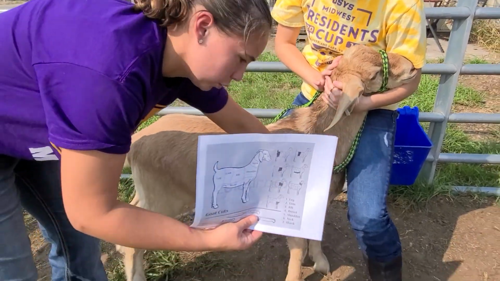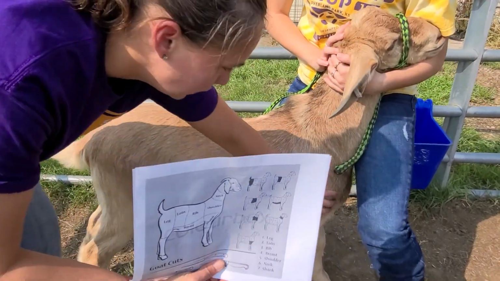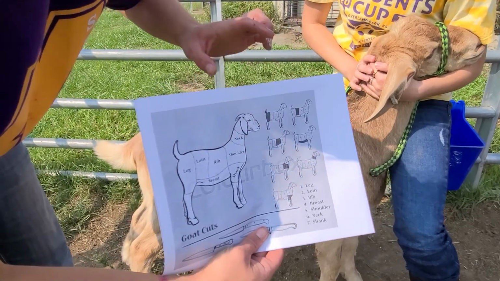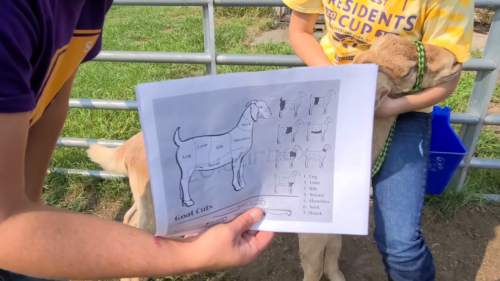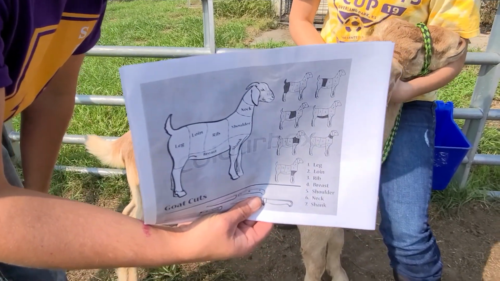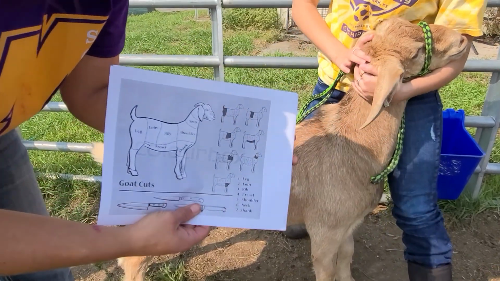Then we've got our shoulder. Our shoulder, which would be right in here, would basically be used for rolled shoulder, shoulder roast, blade or arm chops, and then basically kebab or ground.